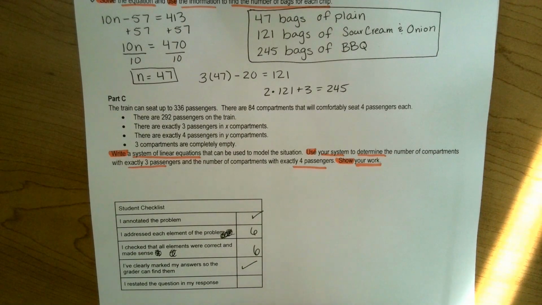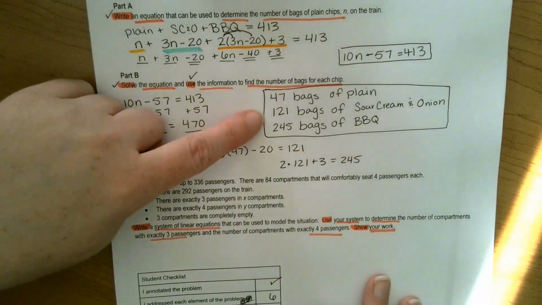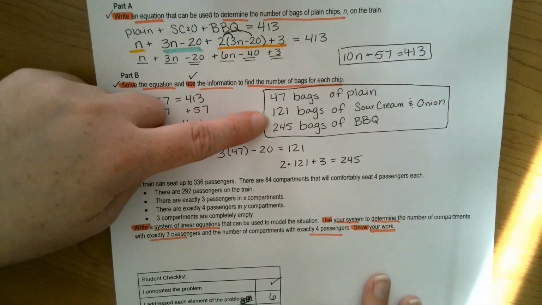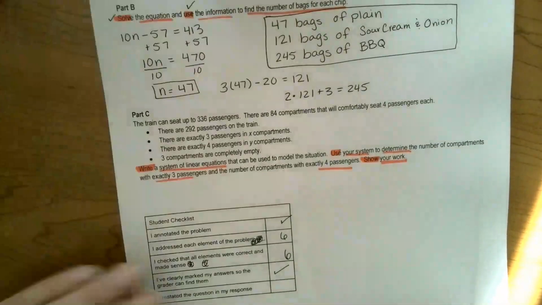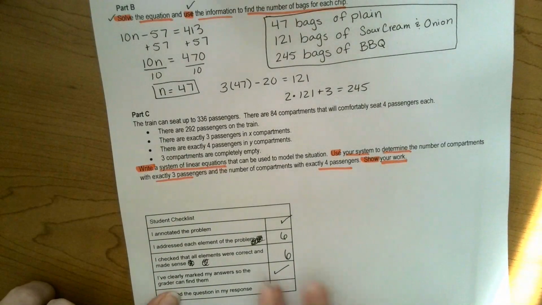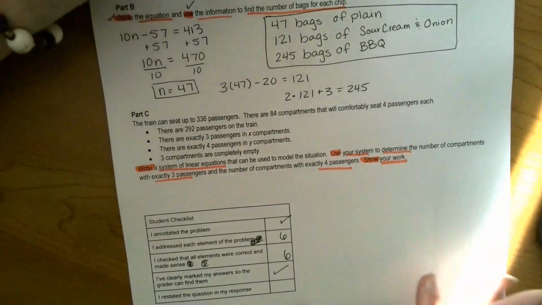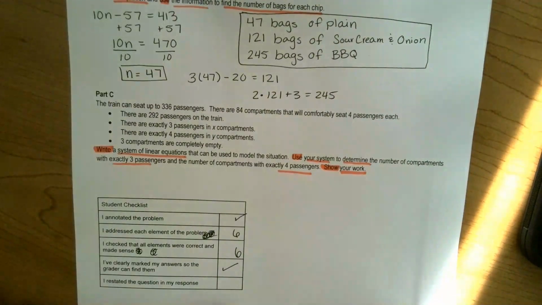Restated the question in my response. So, on the writing the equation, it's kind of hard to restate the question, but we did do that. Here we have 47 bags of plain, 121 bags of sour cream, and 245 bags of barbecue. And we'll make sure that we restate the question here.